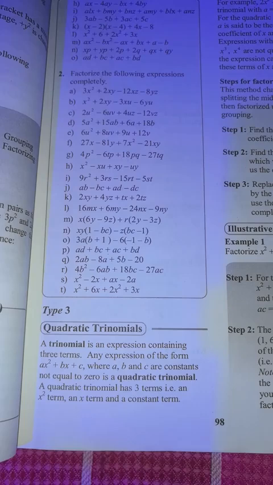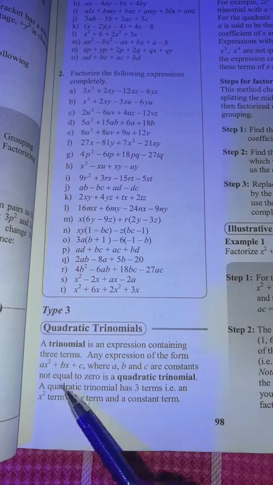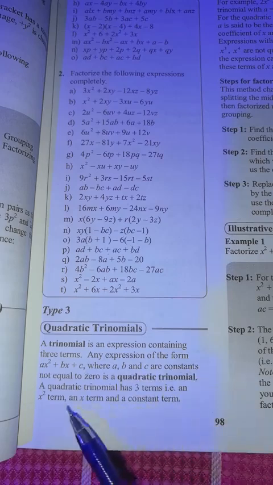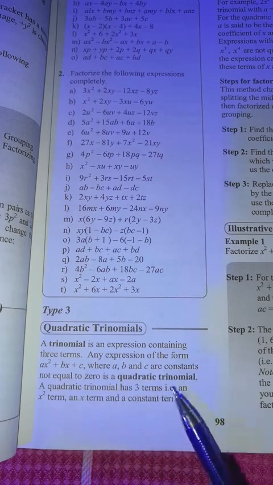So without further ado, let's box in, but make sure you watch the recent videos before tackling this, because this one is a bit technical, I must be honest with you, right? But if you follow my steps, my guide, you understand it with ease. So with quadratic trinomials, what we are saying is an expression containing 3 terms. Any expression of the form ax squared plus bx plus c, where a, b, and c are constants, not equal to 0, is a quadratic trinomial.